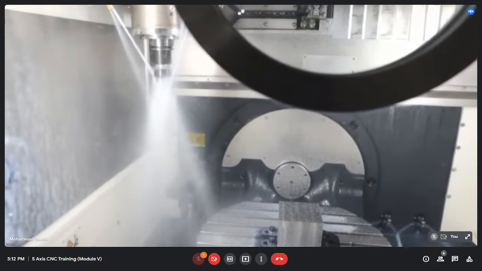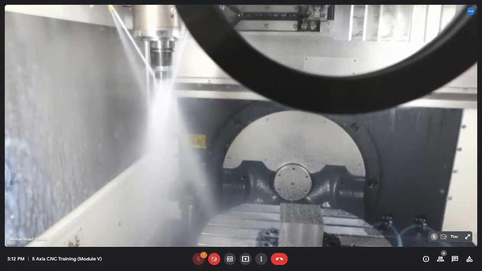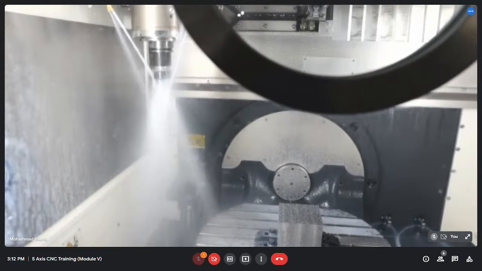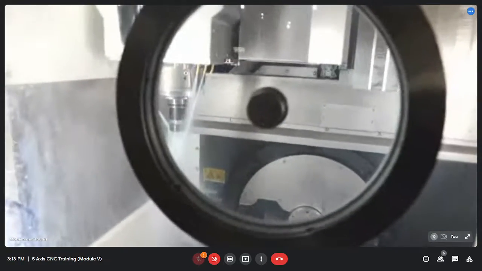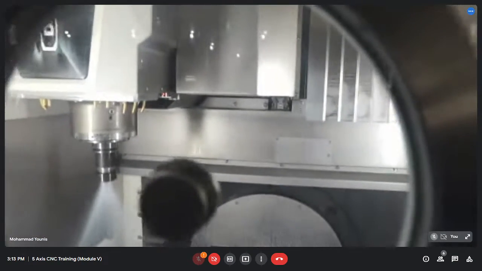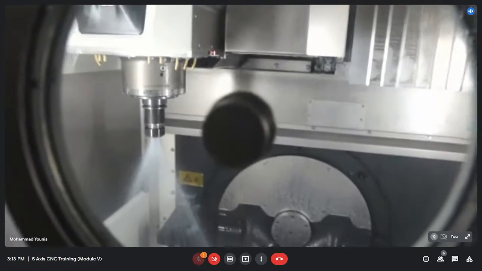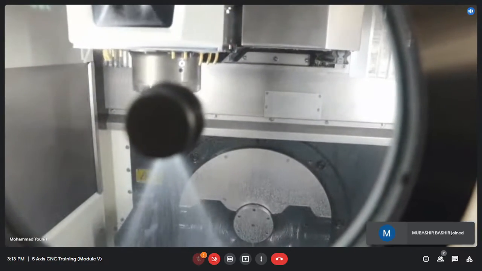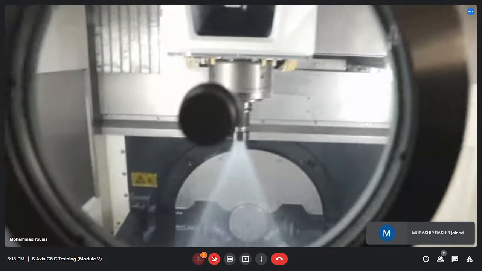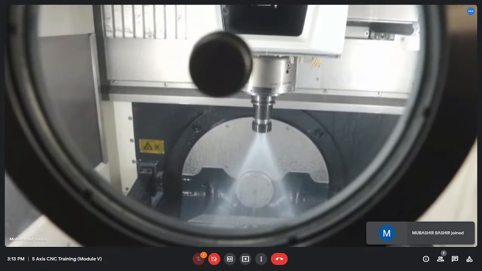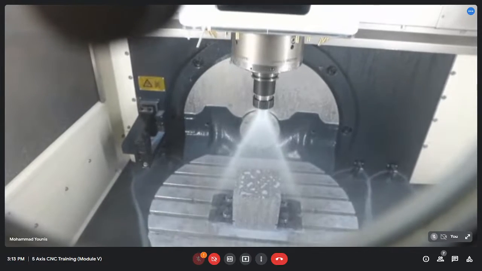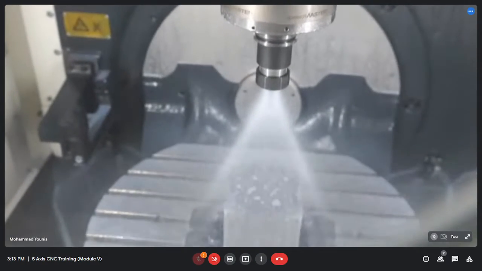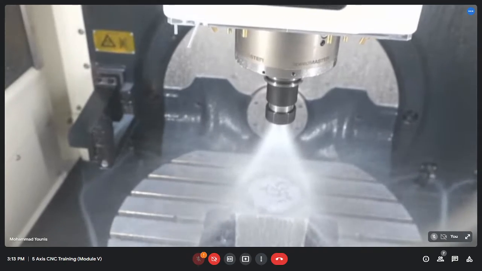First, show the movement of the spindle, then focus on the working. I'll stop the external coolant supply. So now I'm providing the feed to the spindle.